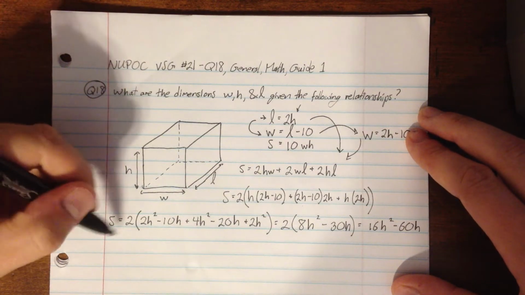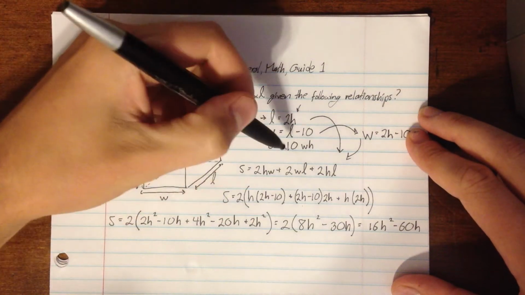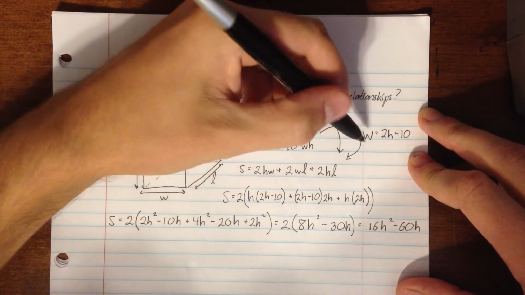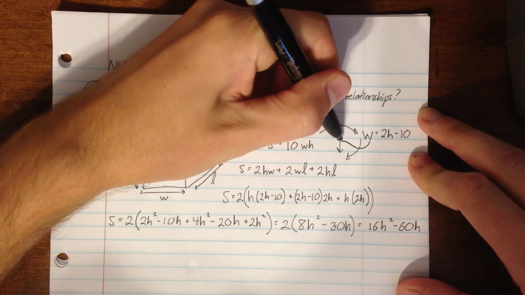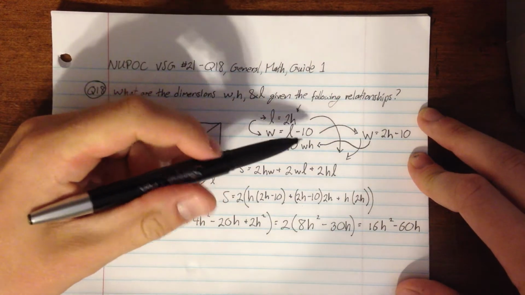So this is what our S equals, and we also know that S equals 10 times WH, and we know that W equals 2H minus 10. I know I've got a lot of lines over here, but just try to follow each one of them.